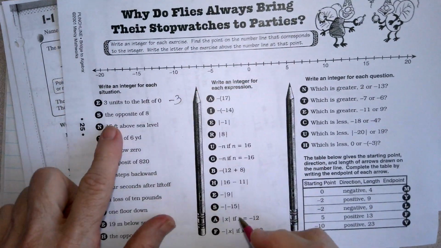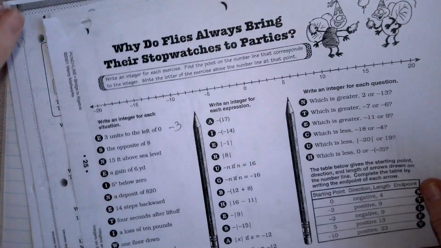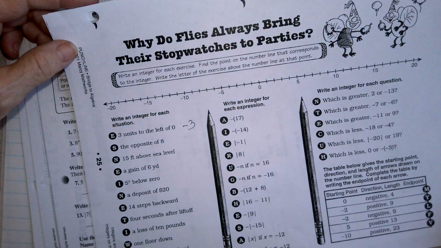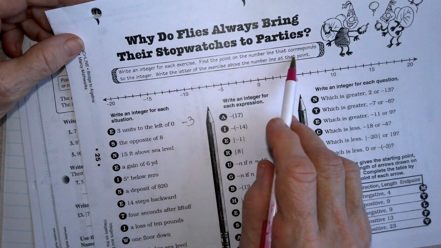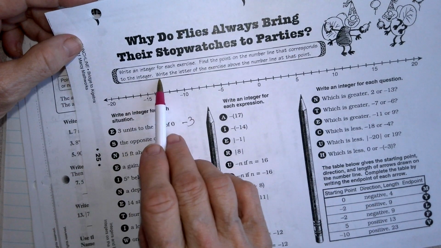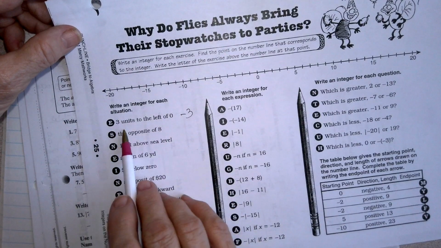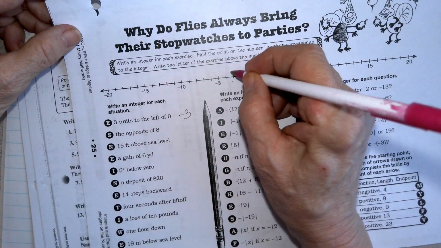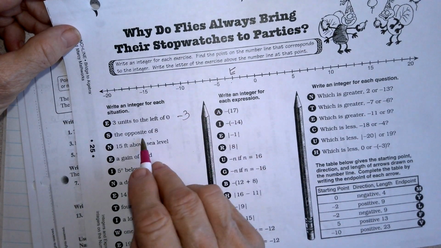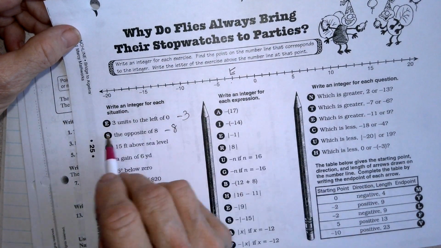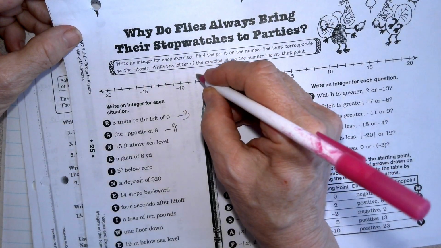So you're just saying opposite of an 8. So these are simple. Then, what does it say to do? Oh, okay. It says write an integer for each of the exercises. Find the point on the number line that corresponds to that integer. Write the letter of the exercise above, and it should say something. So on this one, above that -3, we would put the letter E. Opposite of 8 would be a what? A -8. So we're going to put an S on the -8. -6, -7, -8. That's going to be S, and so on.